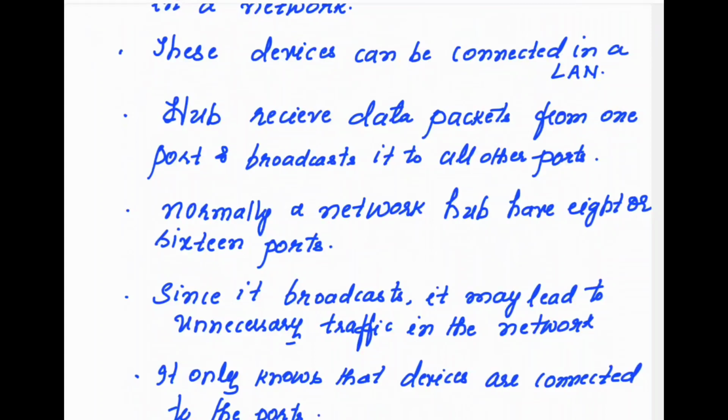Now what is the functionality of this device? What are the features of this device? Before I start explaining these features, let me read out the points first. Hub receives data packets from one port and broadcasts it to all other ports. Normally a network hub has 8 or 16 ports.